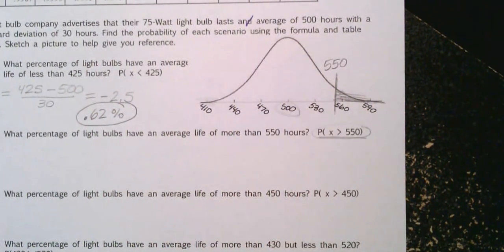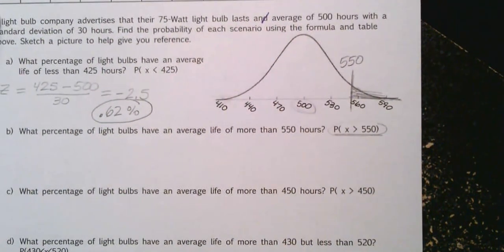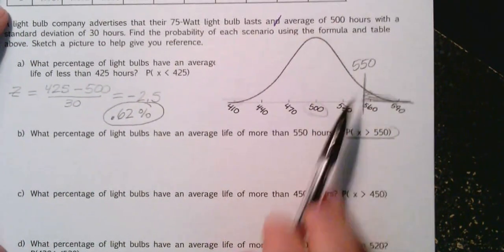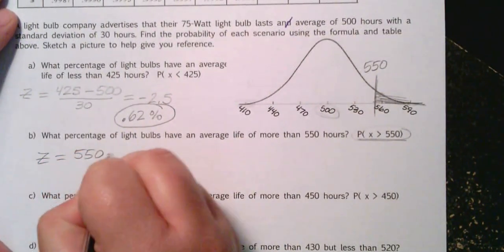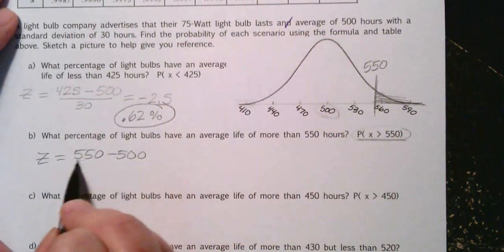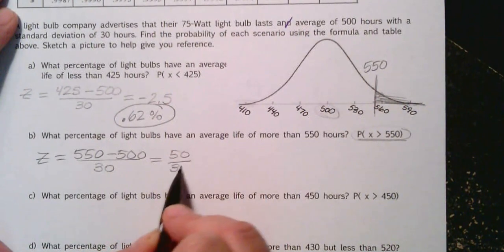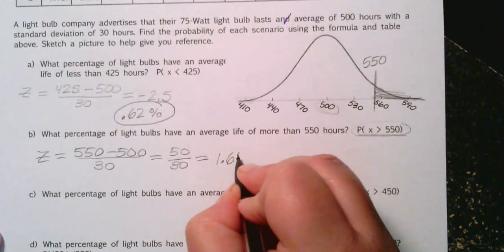Remember, the table tells us the area or the space to the left of. So if I want to know to the right of, I have to subtract from 1. So first thing I'm going to do here is I have to change 550 to a z-score. So the z-score for 550 is 550 minus the mean of 500, all over the standard deviation of 30. So that's 50 over 30. So that's 1.6 repeating. Let's call it 1.67.